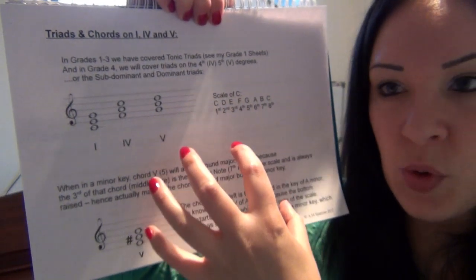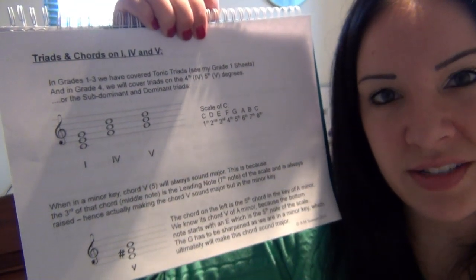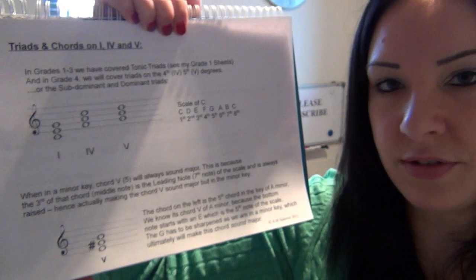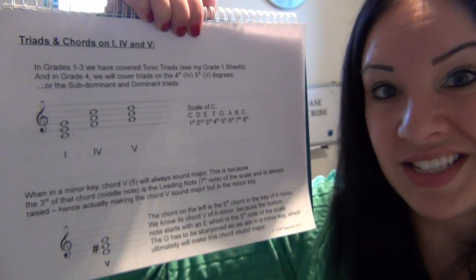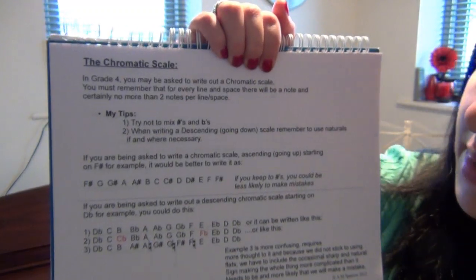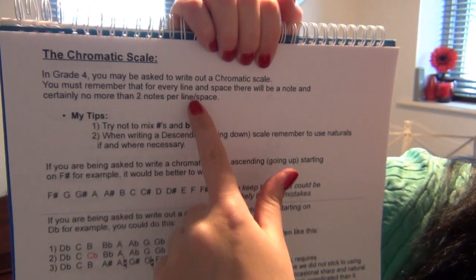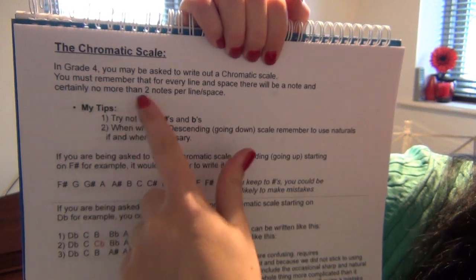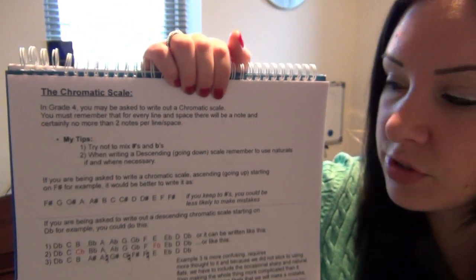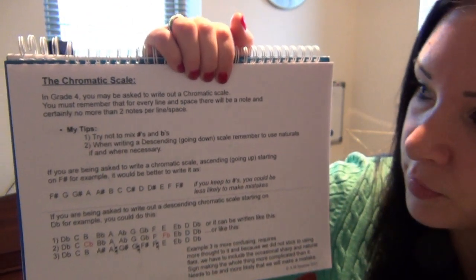So again, this is more probably just a case of you just memorising the information and hopefully trying to get that to sink in a little bit more. The chromatic scale. In grade 4 you may be asked to write out a chromatic scale. You must remember that for every line and space there will be a note, and certainly no more than 2 notes per line or in a space.